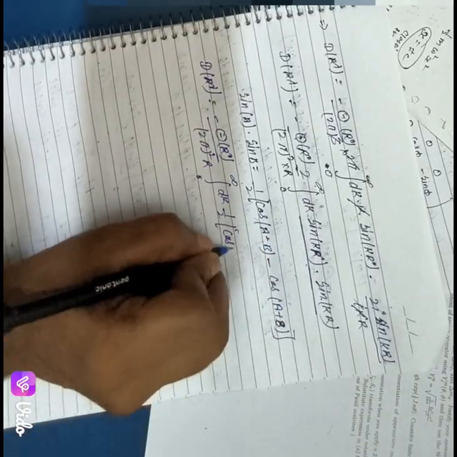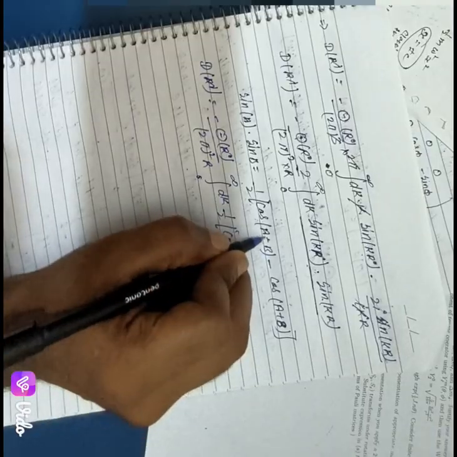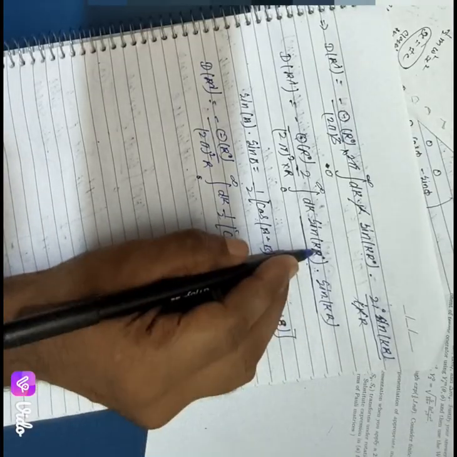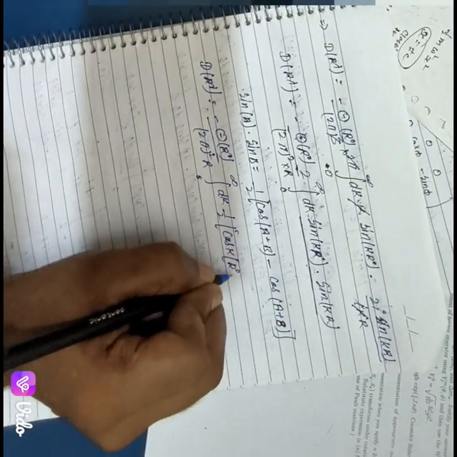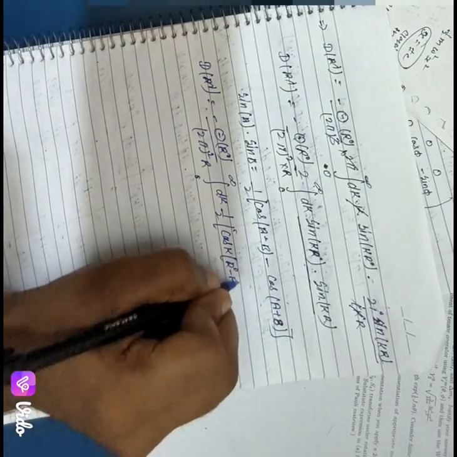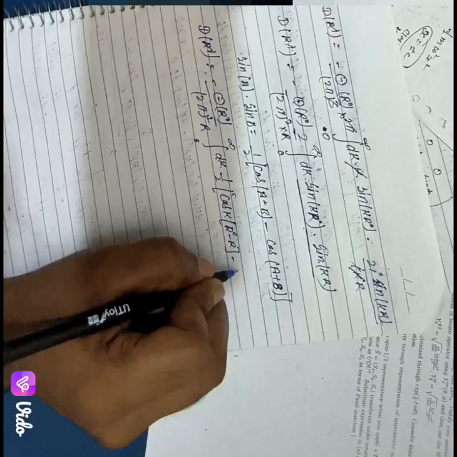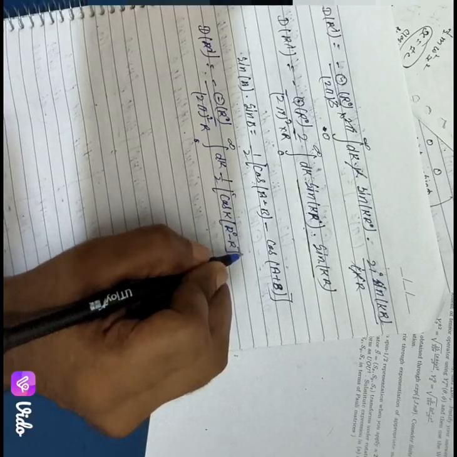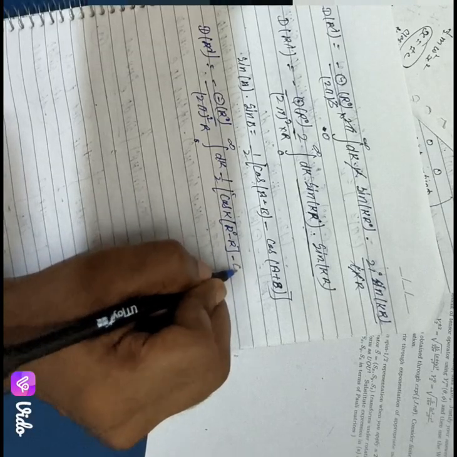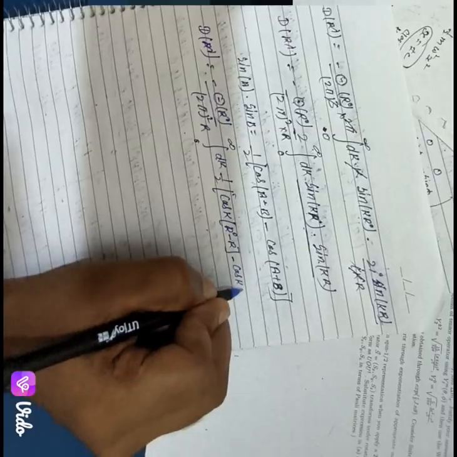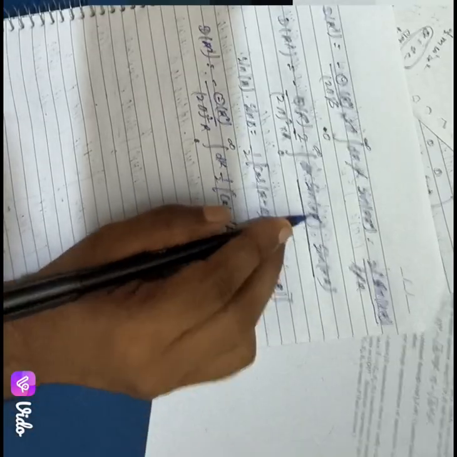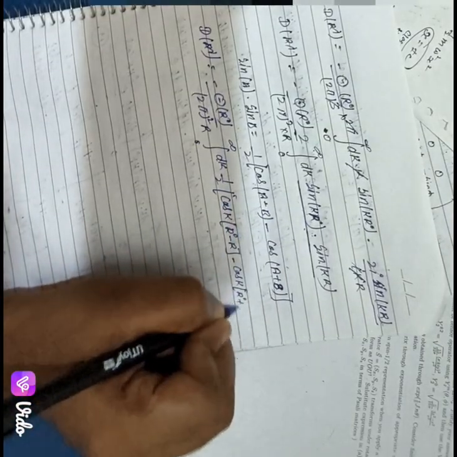Taking k outside, a minus b means k times (r naught minus r), right? And minus this cos of k times (r naught plus r).